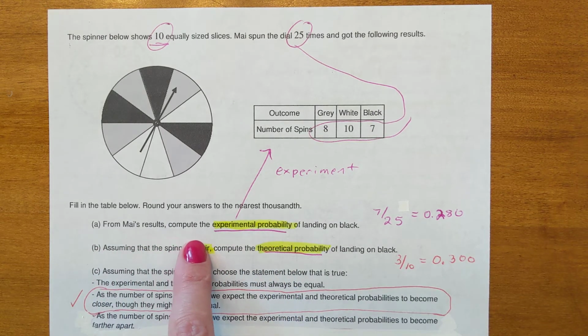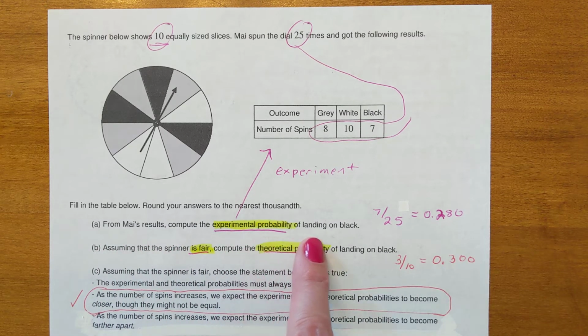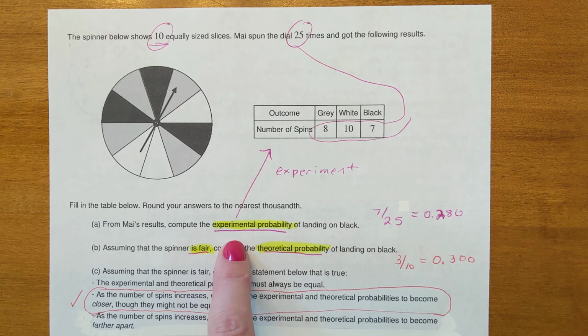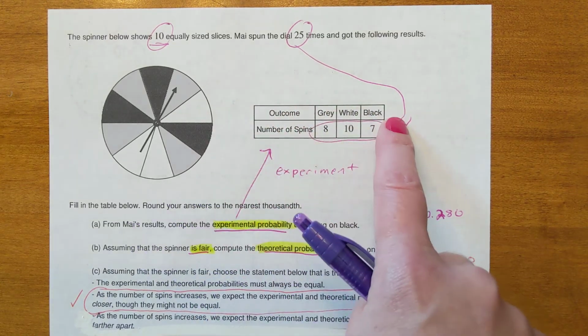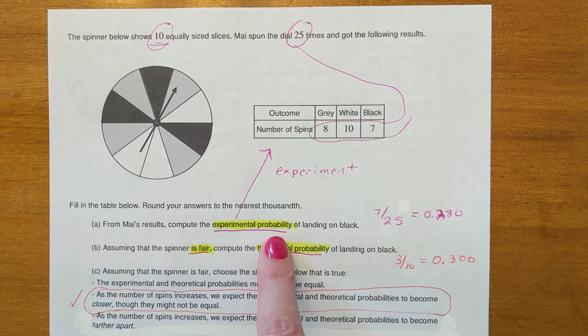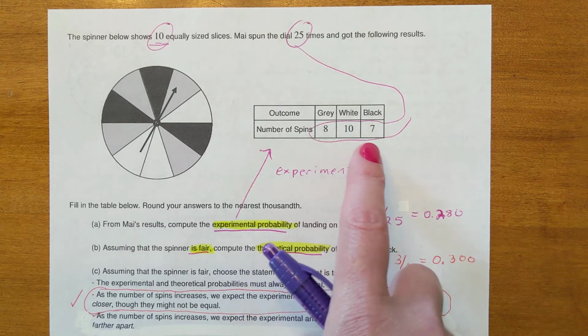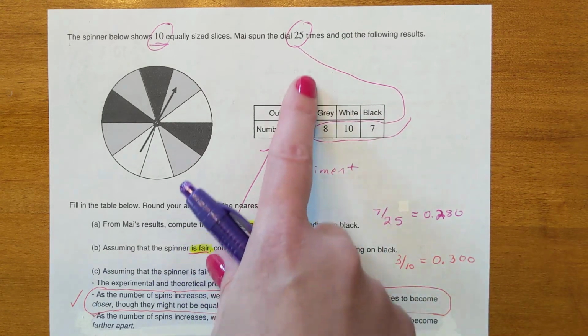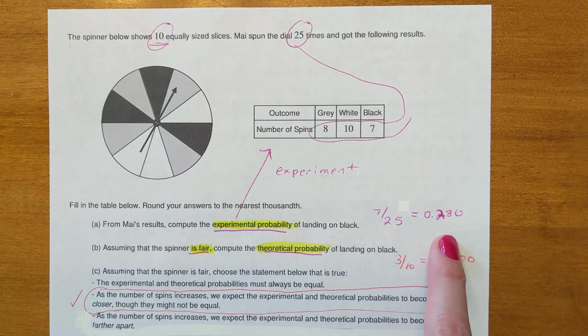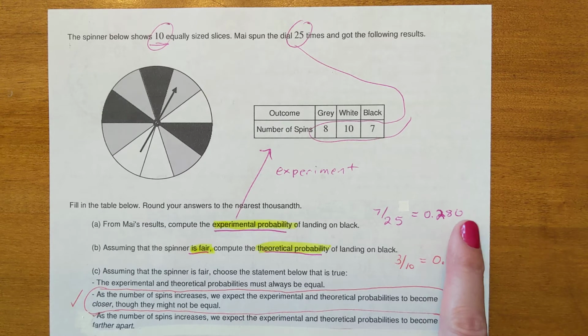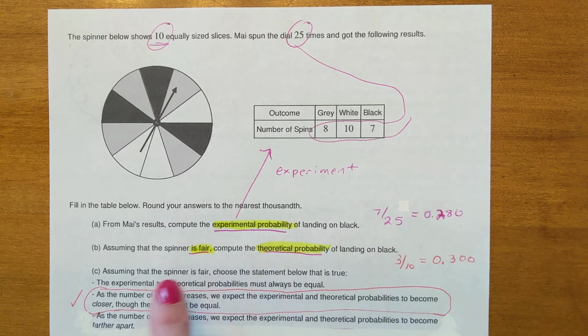From Ma's description, compute the experimental probability of landing on black. So the experiment would be what she did here. So the experimental probability of landing on black is 7 out of the total, which was 25, which when you divide gives you 0.28, and they wanted it to the nearest thousandth, so make sure you put a 0 in there, else the program will mark you wrong.